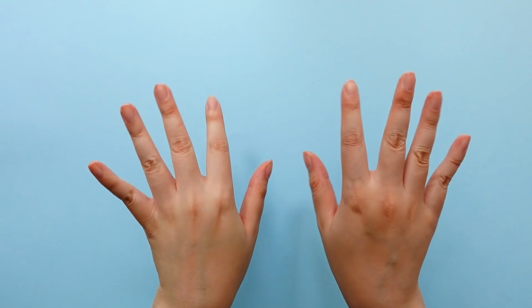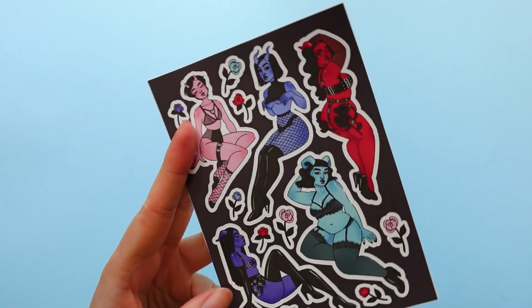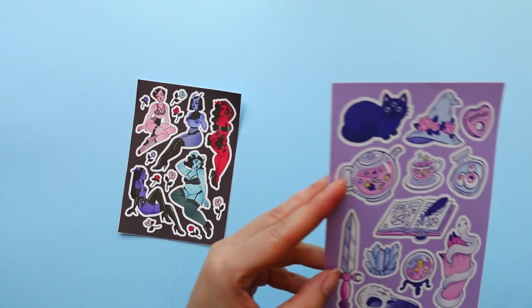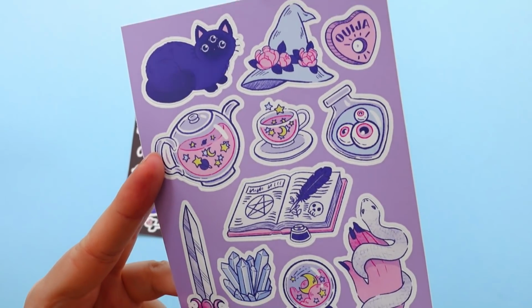Hello friends! Today I want to take you through the process of how I illustrate my sticker sheet designs. Here I'm just showing off some of my previous designs that are available in my online shop.